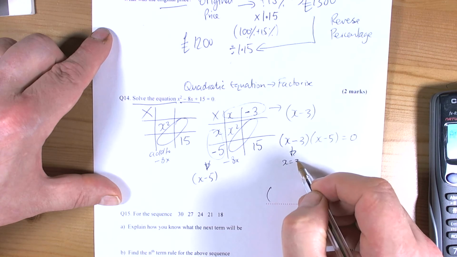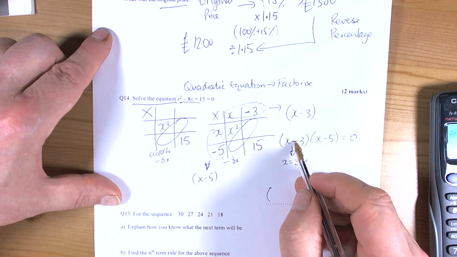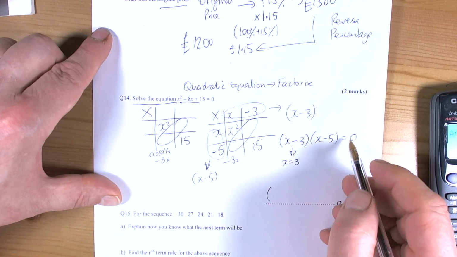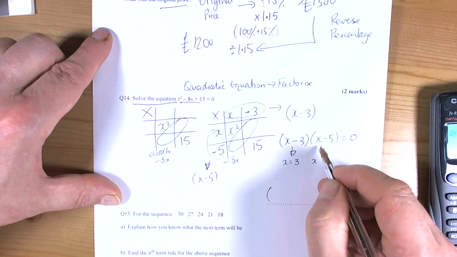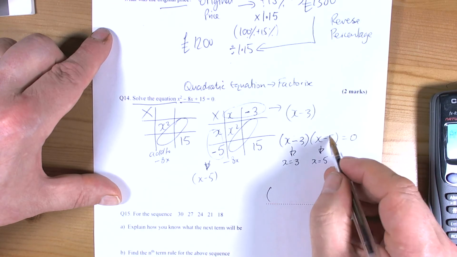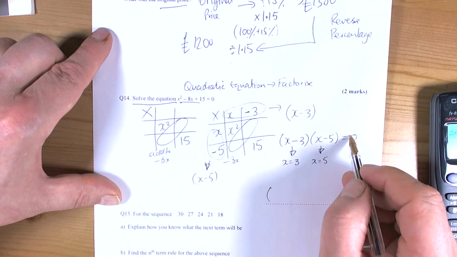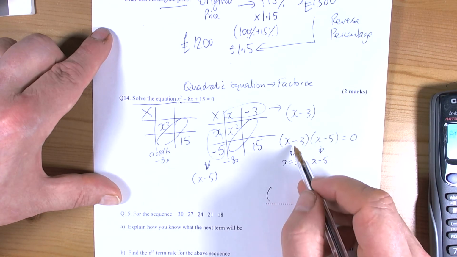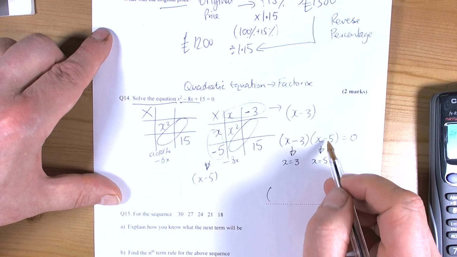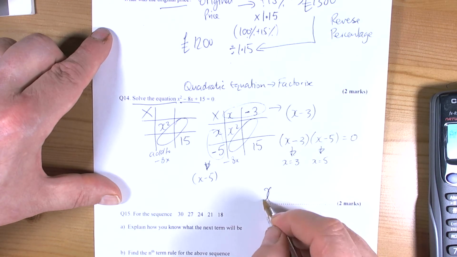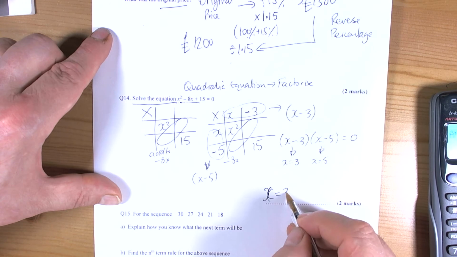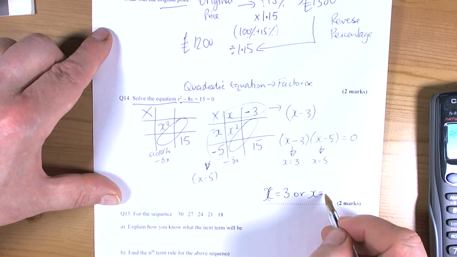So when x is worth 3, that will give me 0 here, and 0 times anything will always be 0. And when x is worth 5, then this bracket will also be 0, and it doesn't matter how big this is, 0 times that will always give me 0. So we basically take the opposite of what's in the bracket to give us our solution. So here we can write x equals 3 or x equals 5.